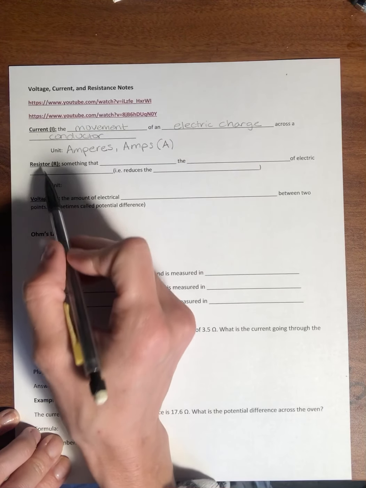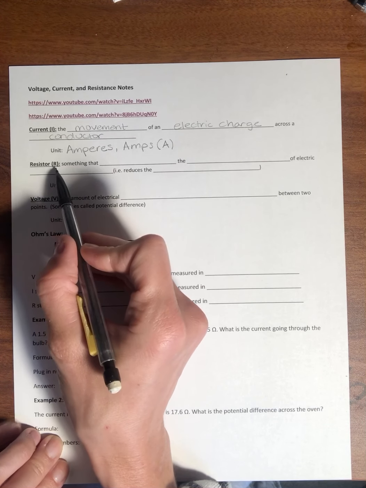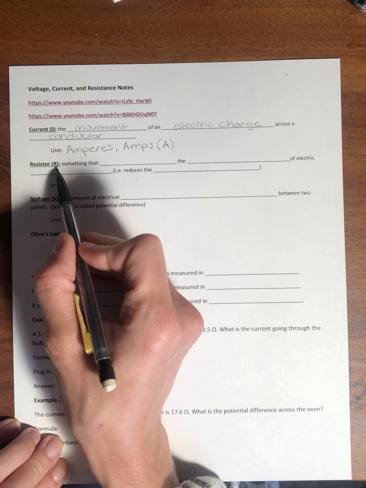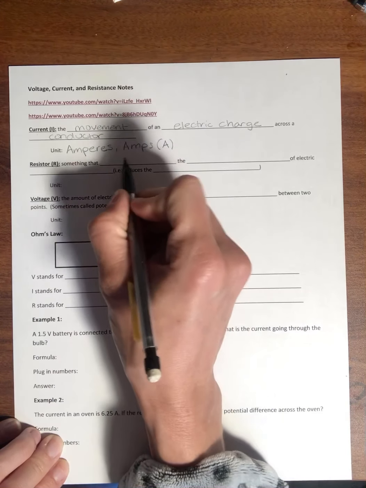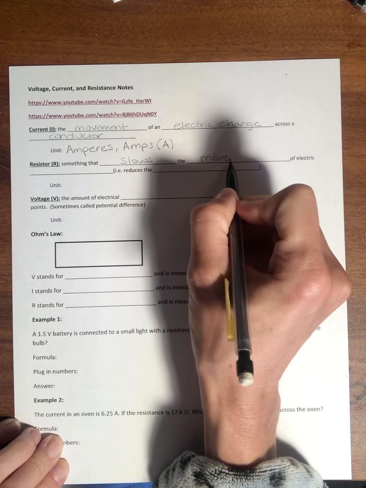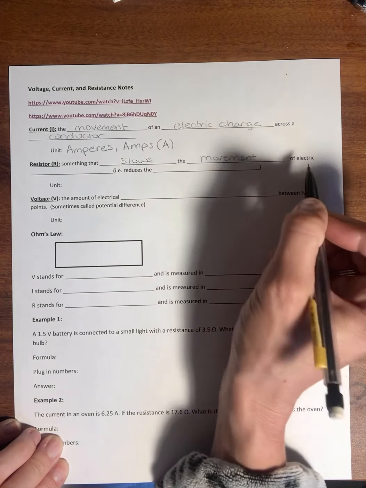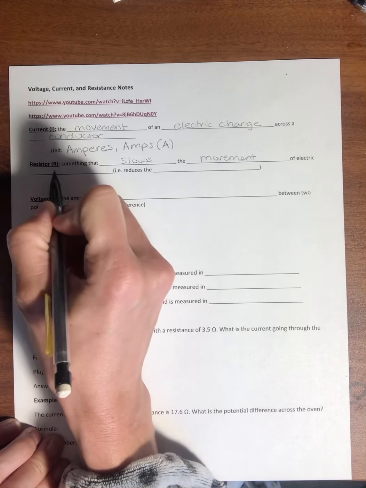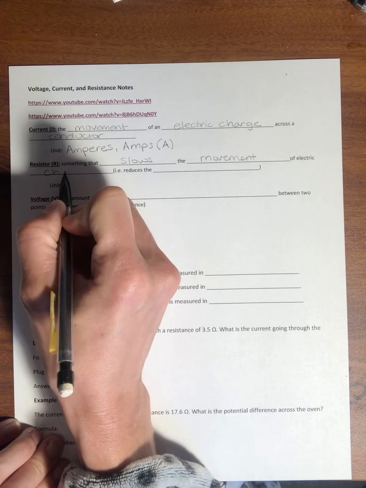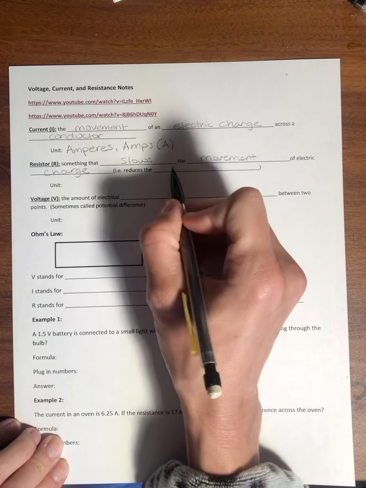Okay, the next vocab word I want you to know is resistor. We use a capital R. It is something that slows the movement of electric charge. It reduces the current.